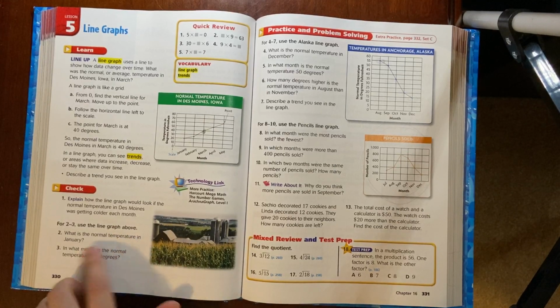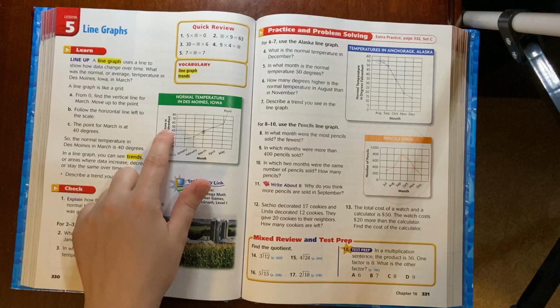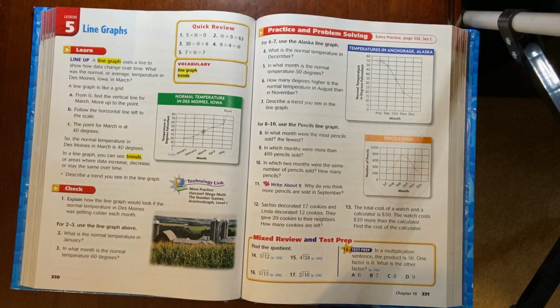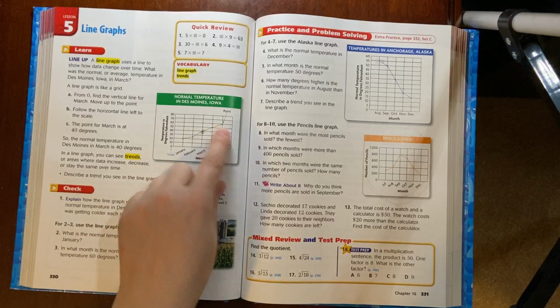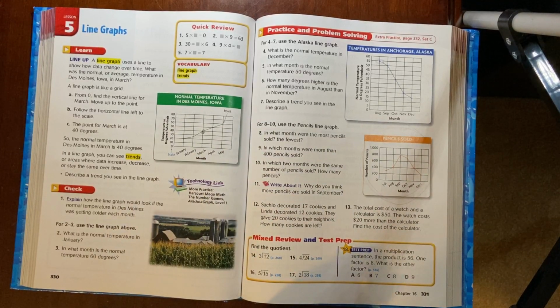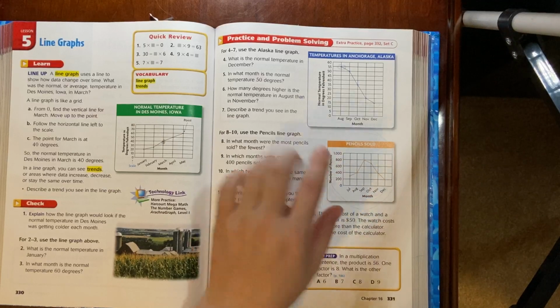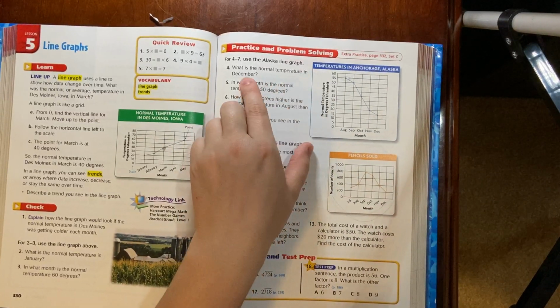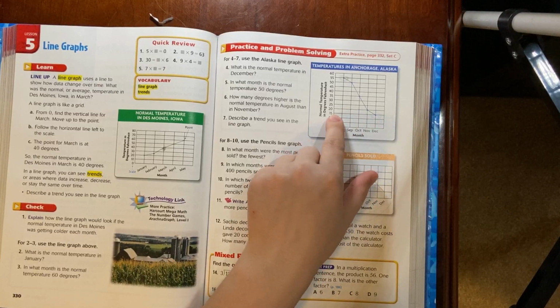What is the normal temperature in January? Number 2 says 20 degrees Fahrenheit. You don't need your spiral today. And what month is the normal temperature 60 degrees? May. All right, this page, we're moving to this graph. What is the normal temperature in December? 15. Woo!